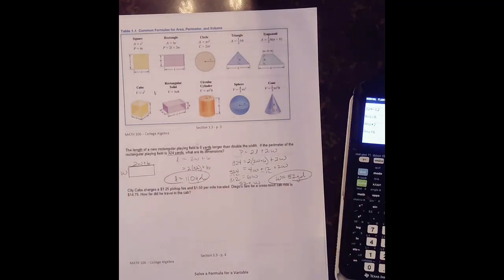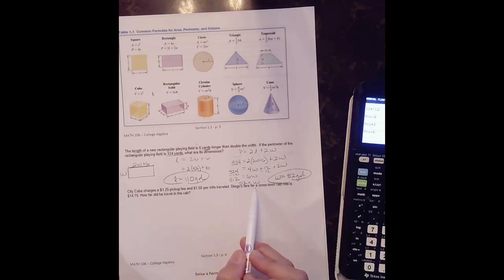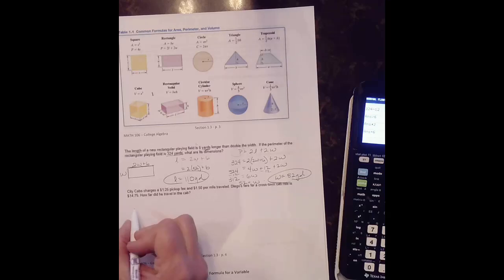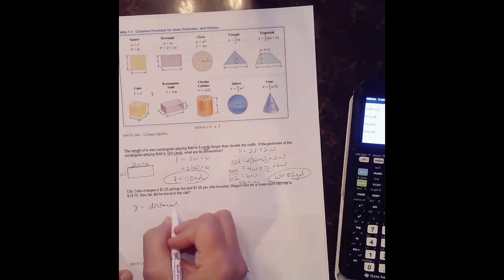And so using your formulas, you can apply the same type of work we did before. The next one is a city cab charges $1.25 for a pickup fee, and then $1.50 per mile traveled. Dingo's fare for the crosstown cab ride is going to be $14.75. How far did he travel? So again, let's let X equal the distance traveled.